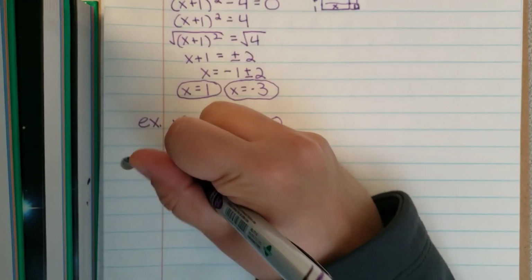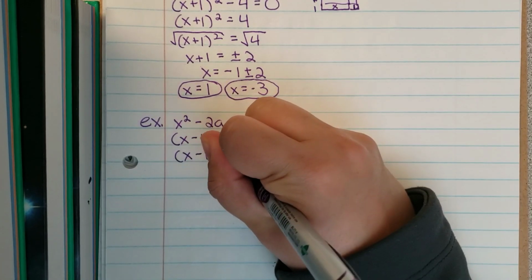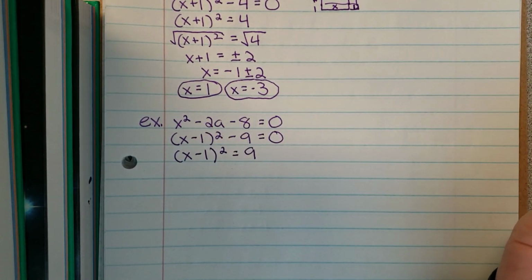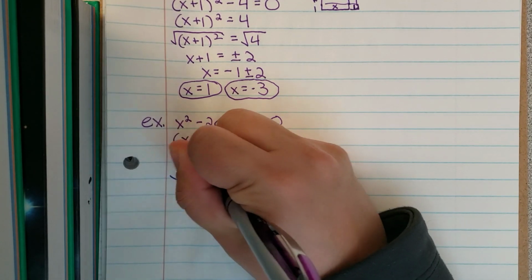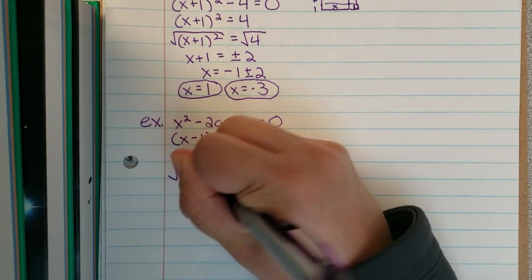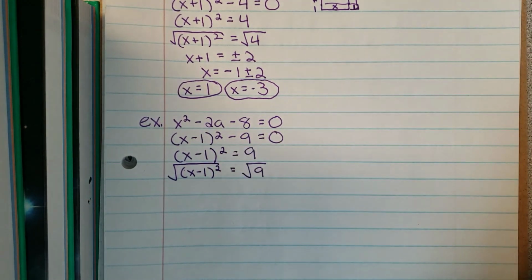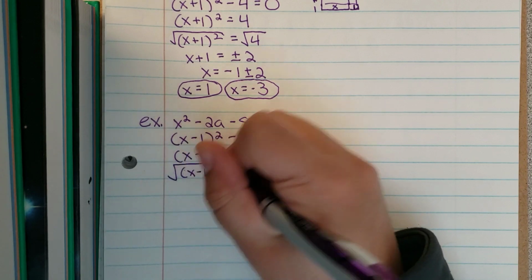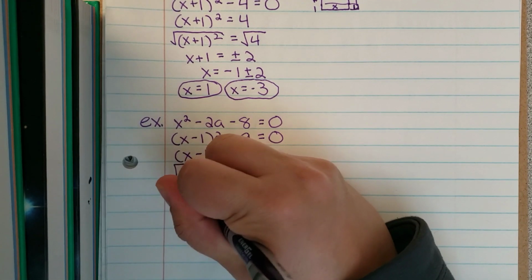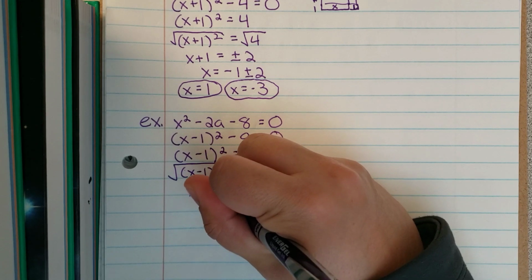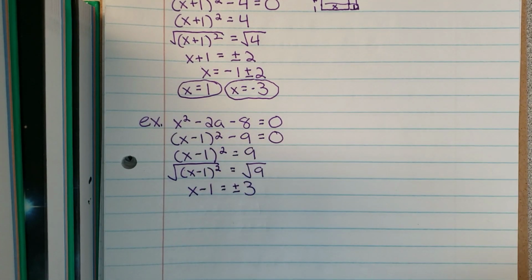Next, we're going to add 9 to both sides, so we're going to have x minus 1 squared equals 9. Then we're going to take the square root of both sides, so we're going to take the square root of x minus 1 squared equals the square root of 9. So on the left side, square root and square are inverses, so they're gone, and we're going to have x minus 1 equals, and the square root of 9 is plus or minus 3.